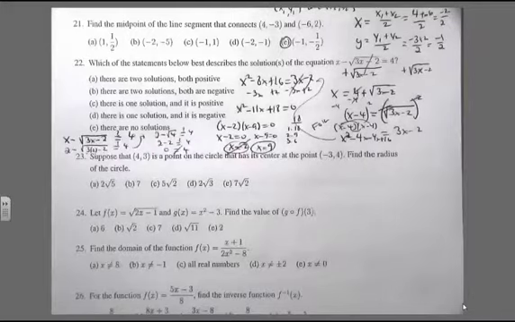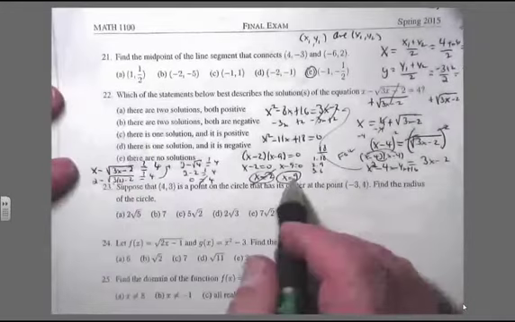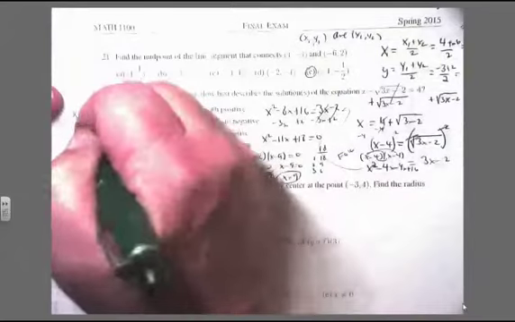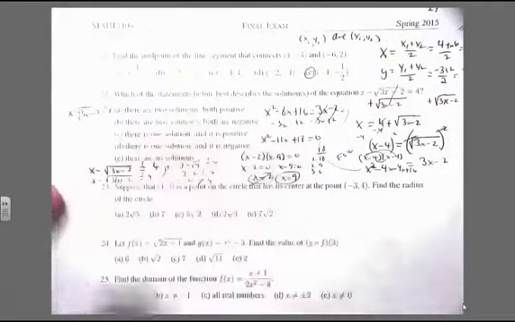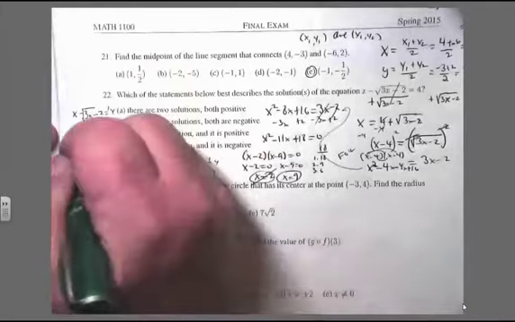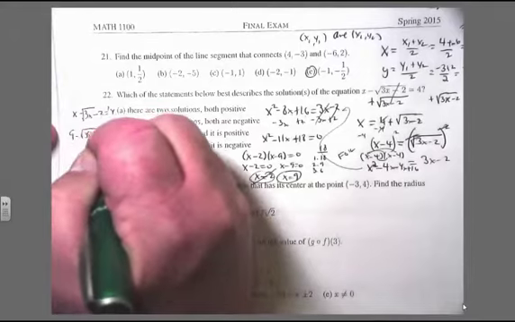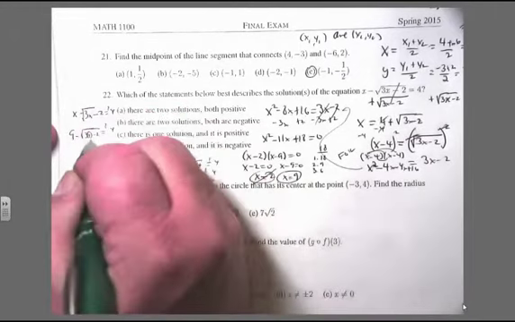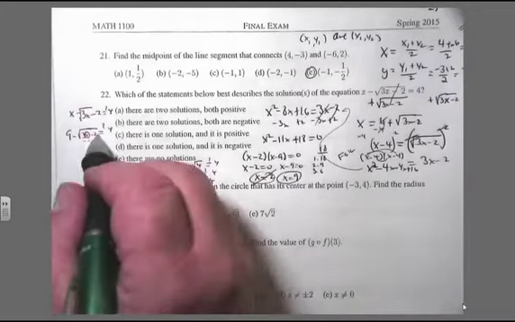Let's check 9 out. Let's see if 9 works. All right, so if 9, here we go, I'm going to plug it into my equation. X minus the square root of 3x minus 2, does that equal 4? Plug in x is 9. 9 minus the square root of 3 times 9 minus 2, does that equal 4? 3 times 9 is what? 18 minus 2 is?